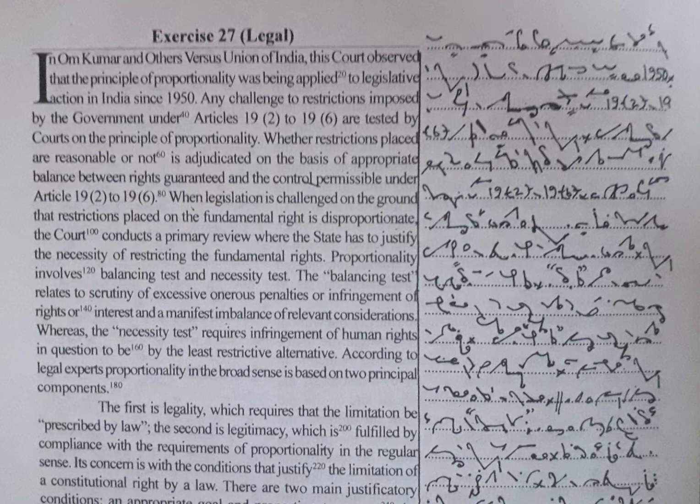When legislation is challenged on the ground that restrictions placed on the fundamental right are disproportionate, the court conducts a primary review where the state has to justify the necessity of restricting the fundamental rights. Proportionality involves a balancing test and a necessity test.